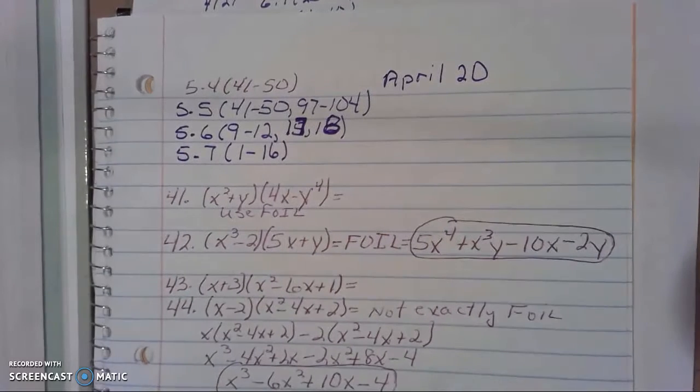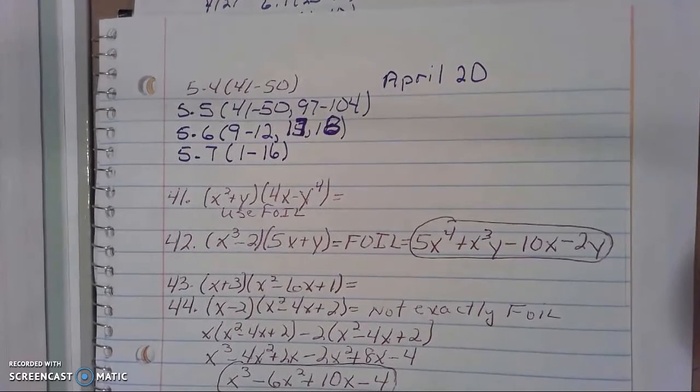This is the beginning algebra assignment for April 20th. 4.1, 41 through 50 is mainly FOIL. 5.5, the first part, 41 through 50, is exponents. 97 through 104 is scientific notation. 5.6, 9 through 12 is division by one term. 17 and 18 is division by more than one term. And 5.7 is synthetic division.